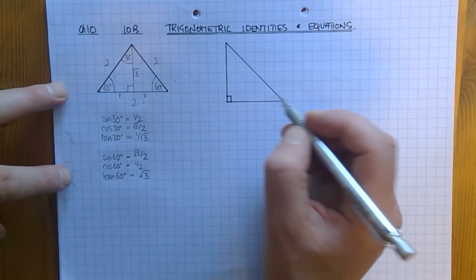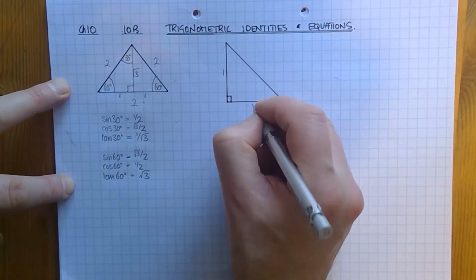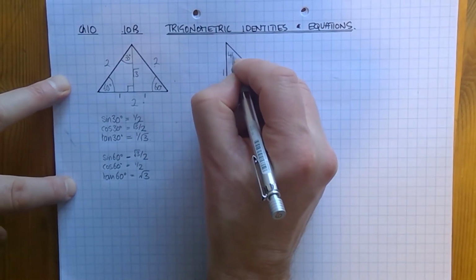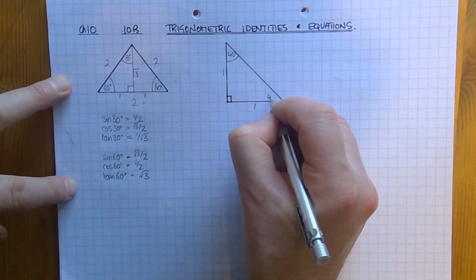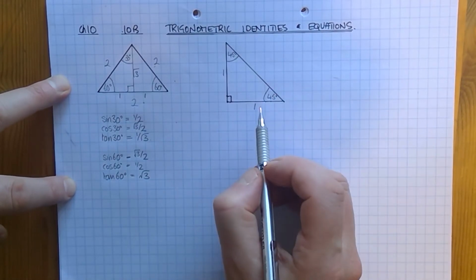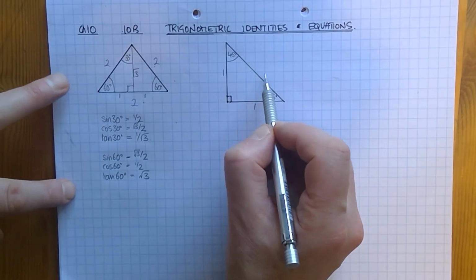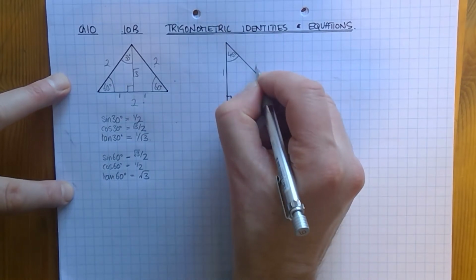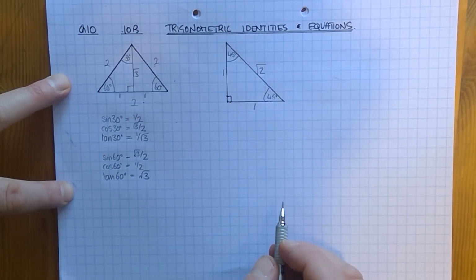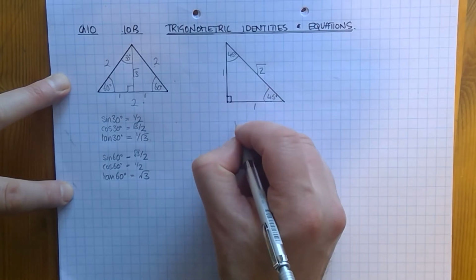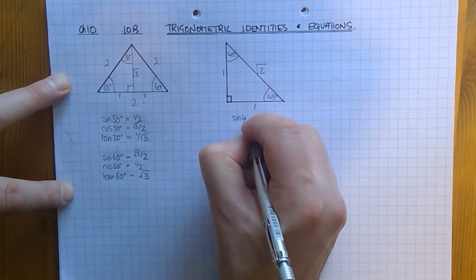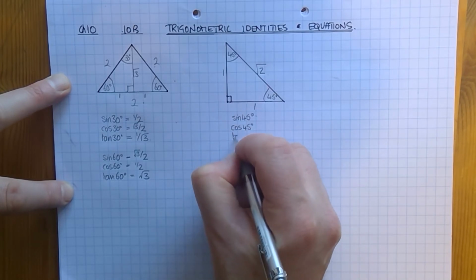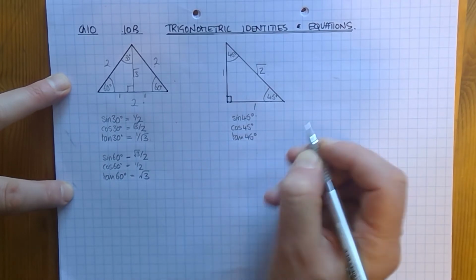Okay, let's come over to this triangle here. This is an isosceles triangle where these two sides are 1. That's 90 degrees. So these two are 45 degrees. A little bit of Pythagoras will tell you that this is the square root of that squared plus that squared. 1 squared plus 1 squared is 2, the square root of 2. And I can use this to write down the sine of 45, the cos of 45, and the tan of 45.